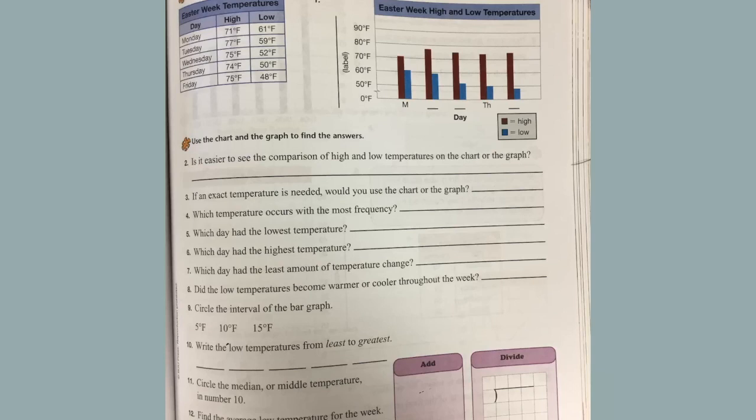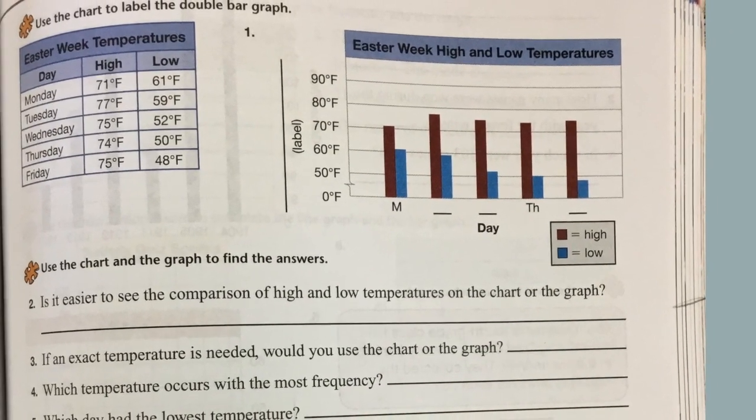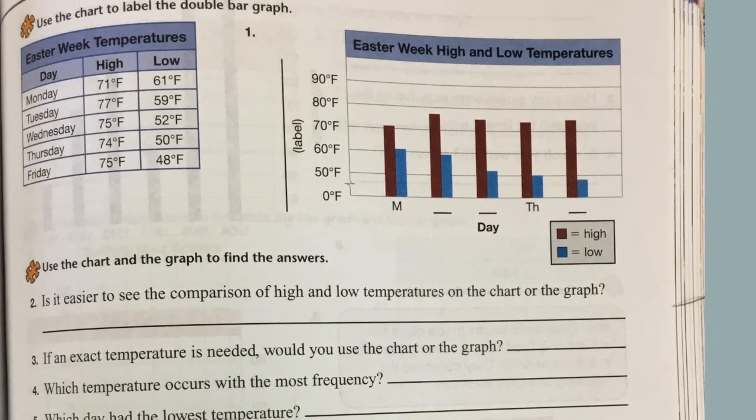So let's go ahead and look at today's lesson, which is double bar graphs. We talked yesterday about a single bar graph, which was just one line. But if we look at this bar graph, do you notice there are two different colors in two different columns? That shows us that things are being compared, that there's more than one thing the graph is looking at. It's looking at both the high temperatures and the low temperatures of the day.